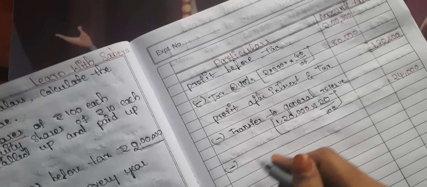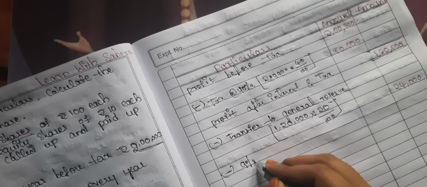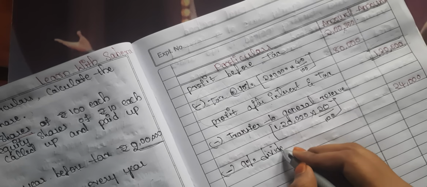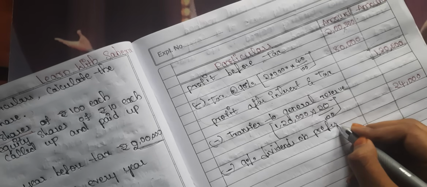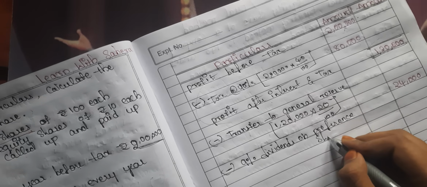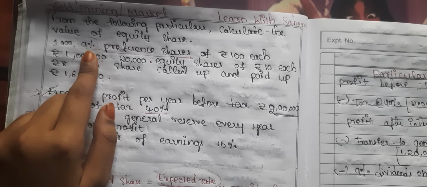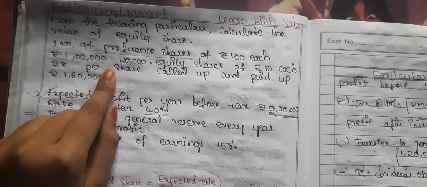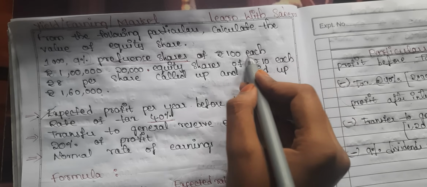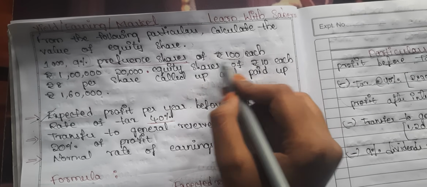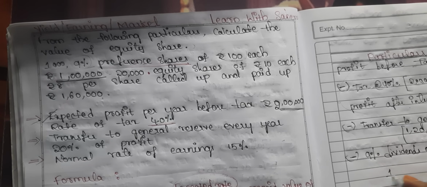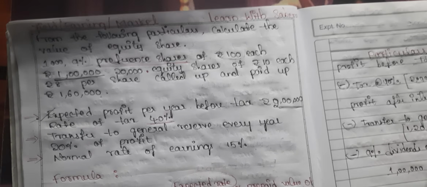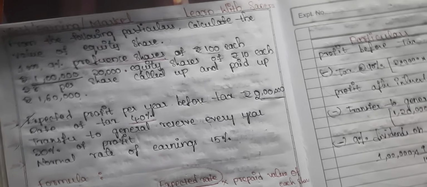Again, minus 9% dividends on preference shares. How much is the amount? Here the preference shares are at 9%, but how much is the amount? For each share it is 100, but we don't care about that. What is the total amount? Total is 1 lakh. So we are going to take 1 lakh into 9 by 100.